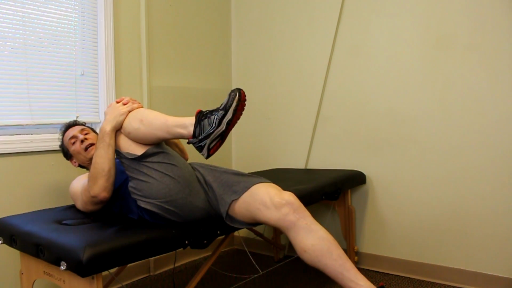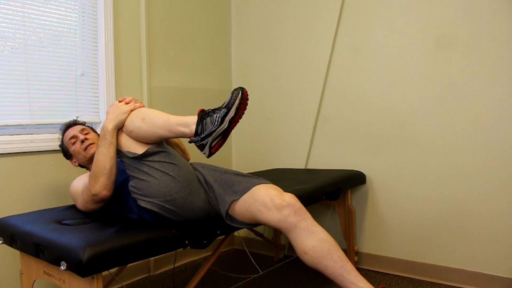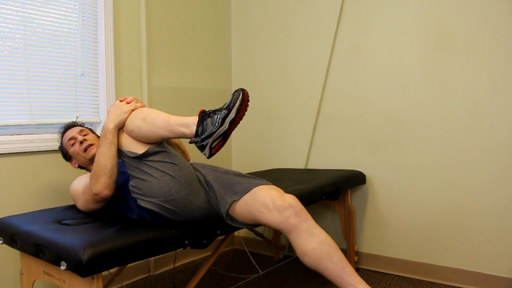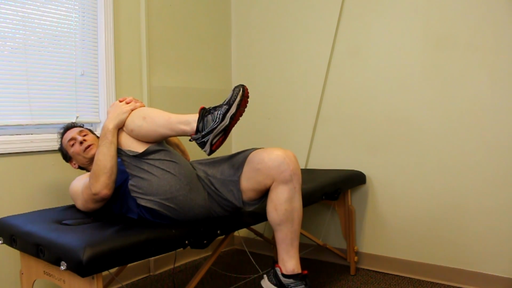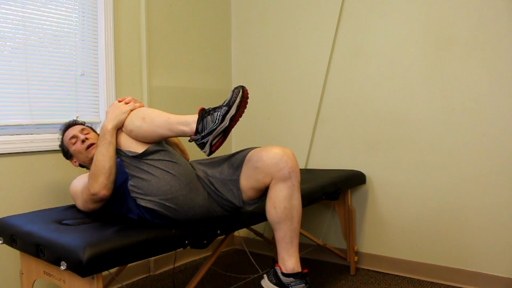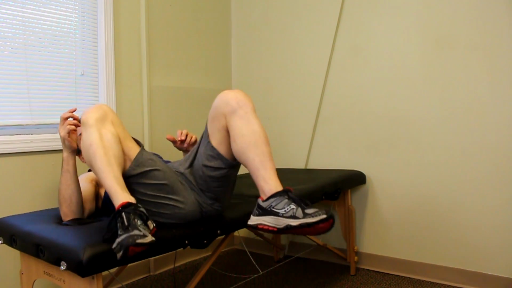So when the leg is out like this and it flops down nice and loose, that means the psoas usually has its normal elasticity, good flexibility. If I start to bend the knee and the leg starts to lift up, that's an indication that we're dealing with a tight rectus femoris. Now, one last thing, I'm going to just turn a little bit.